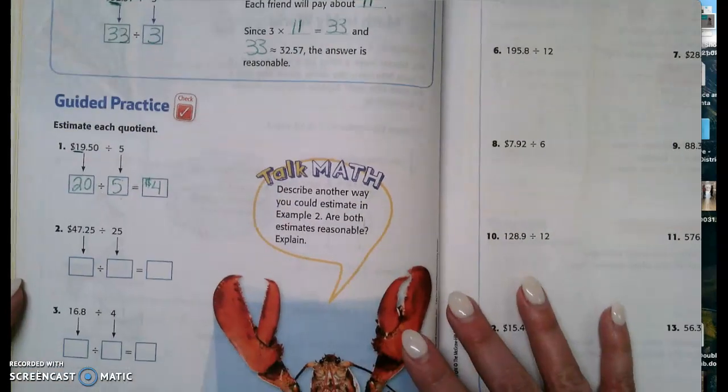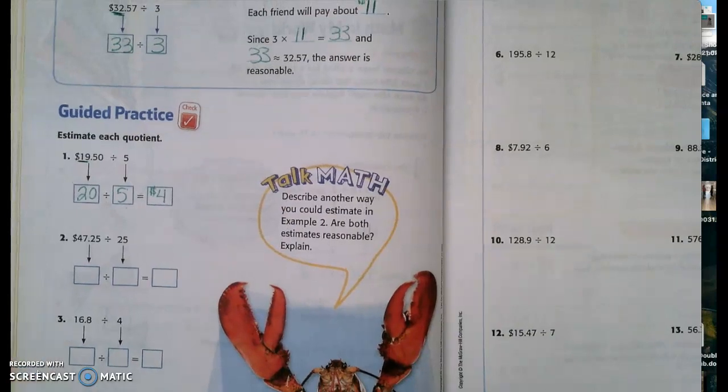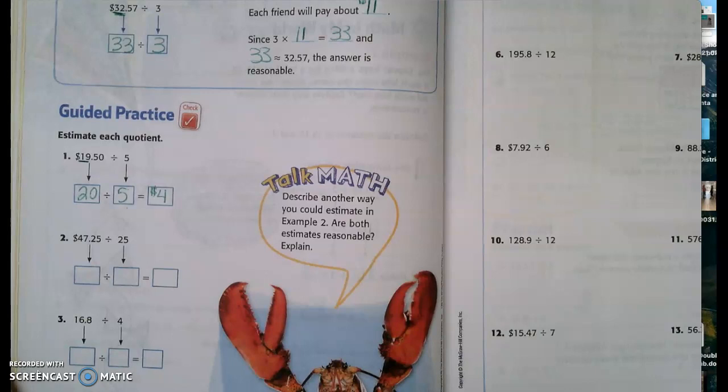Okay, trying number 2. Number 2 is a little bit trickier because it's not a single-digit divisor, it's a double-digit divisor, so you have to think about your 25s. Remember, 25s are like what? What can I think about to help me with my 25s? Sarah? Quarters. So you're thinking about money. Think about quarters, 25 cents, to help you know your 25s. Okay, we'll check that in just a minute.